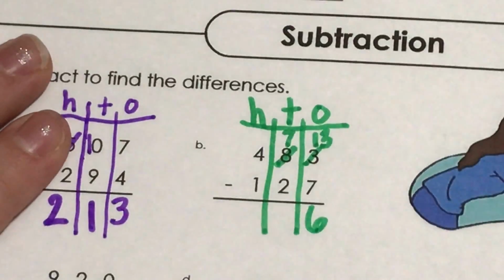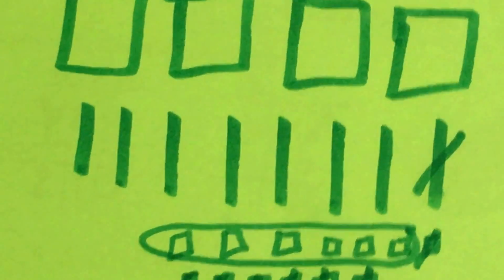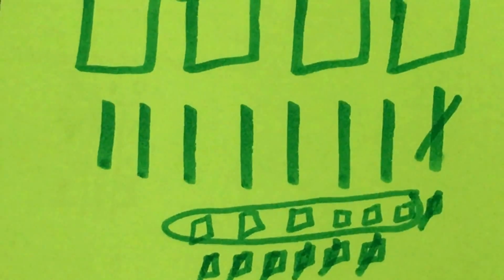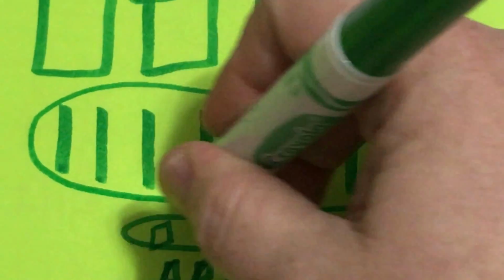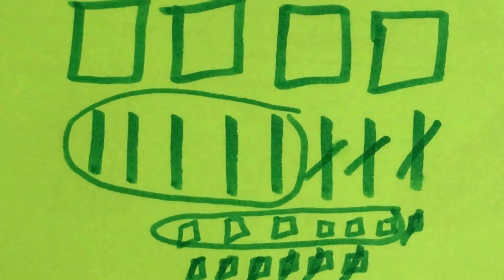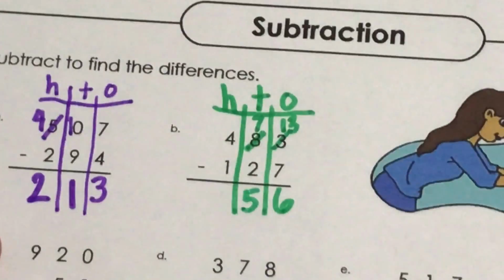Now we move over to the tens place. We have 7 minus 2. Here are those 7 tens we have left. We can cross out 2 of them. 1, 2. That leaves us with 5 tens left. 7 minus 2 equals 5.